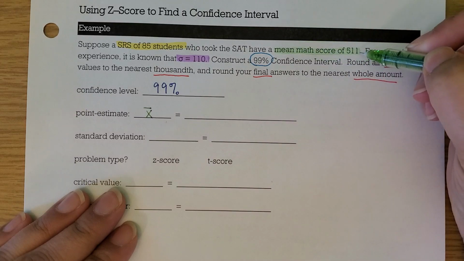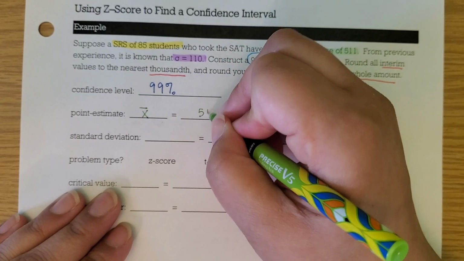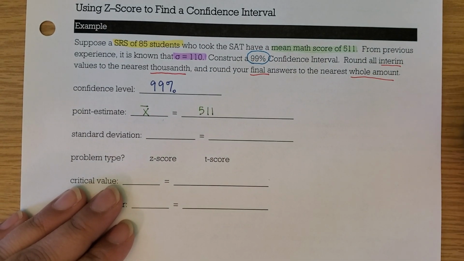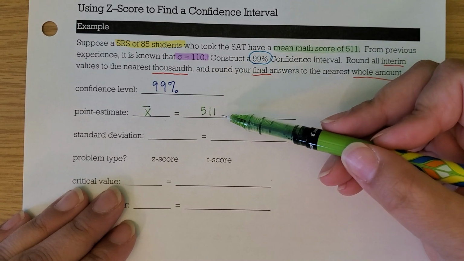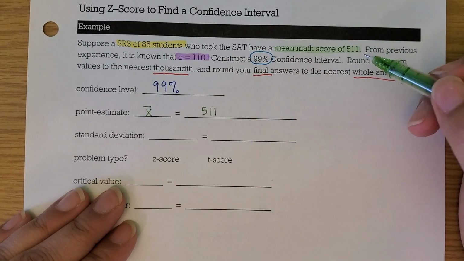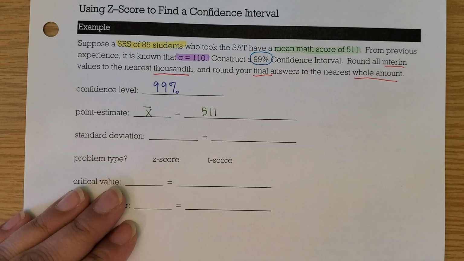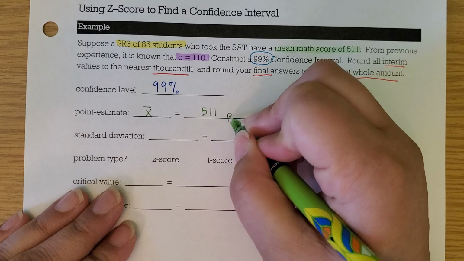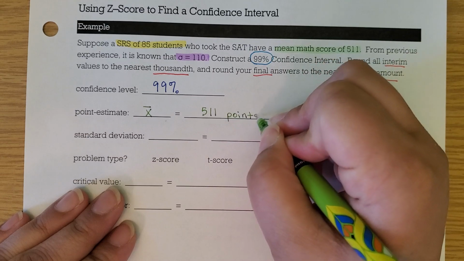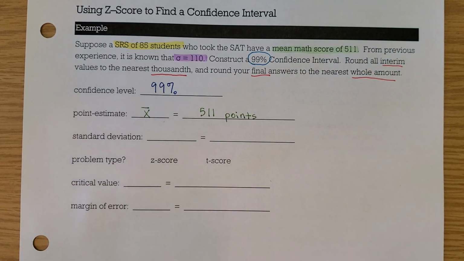And that was our mean here of 511. Now, you do want to make sure that you label your point estimate. In this case, these are scores, so they don't really have any label to them. If you wanted to, you could say this is 511 points. But just know that you want to be on the lookout for labeling your values.